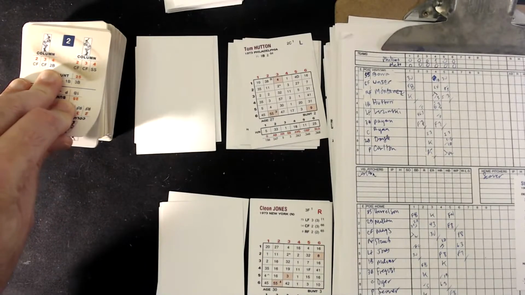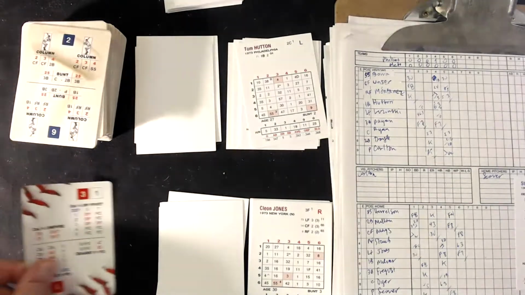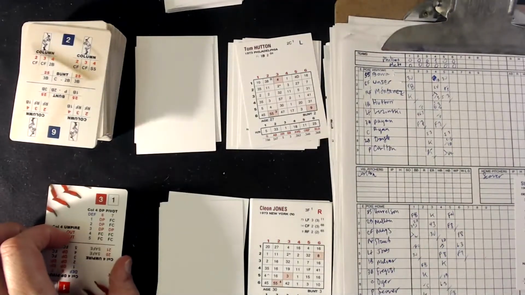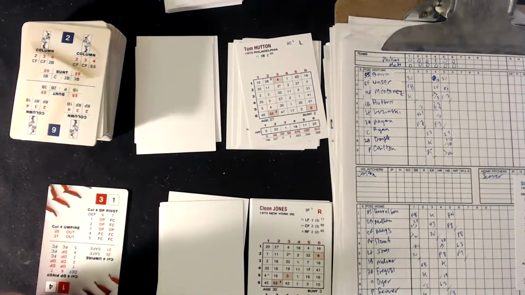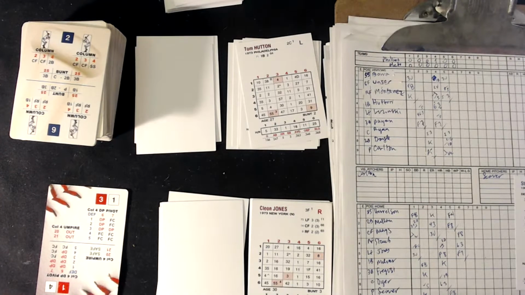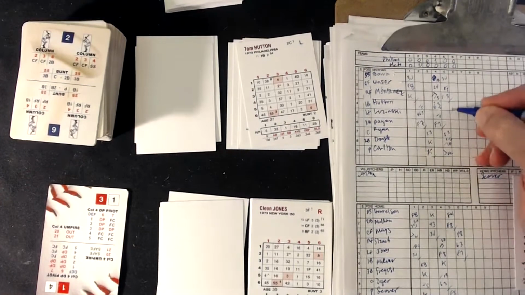It's a 1-0 game here in 1973 opening day. This is April 6th. All right, so it's going to be a 3-1 Seaver against Hutton, and that's going to be a 4, and then a 3-2 is a 4, and a 1 is a 5, so it's a 3-5, and that's a short fly, shallow left field. Racing in hard is Jones, and he makes the catch.